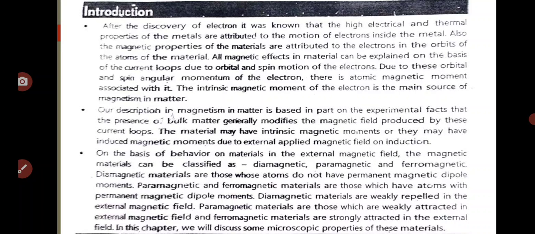If we consider diamagnetic material placed in the external magnetic field, it is weakly repelled by the external magnetic field, paramagnetic material is weakly attracted in the external magnetic field, and ferromagnetic material is strongly attracted in the external magnetic field.